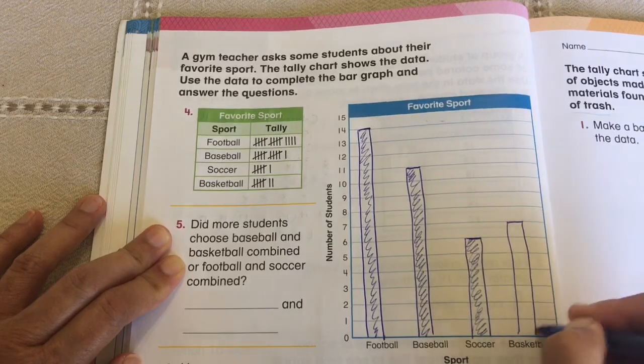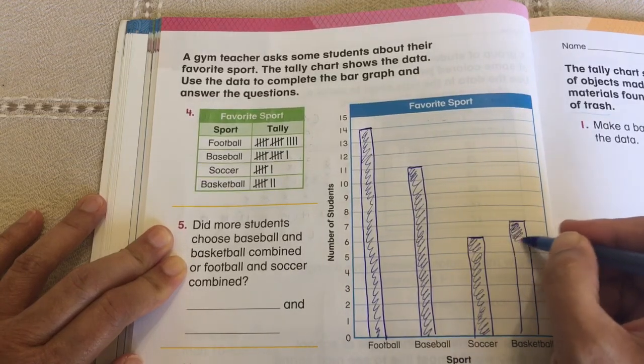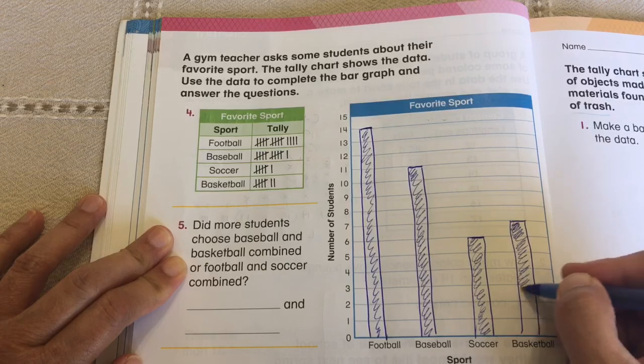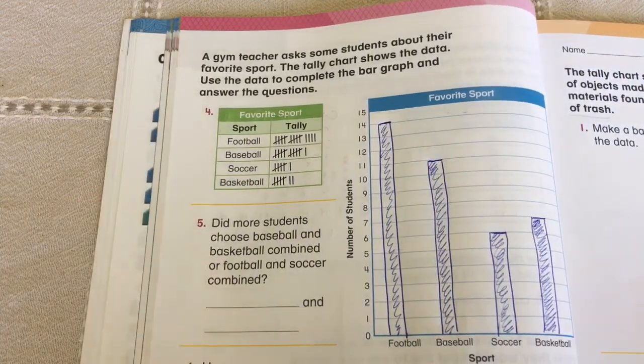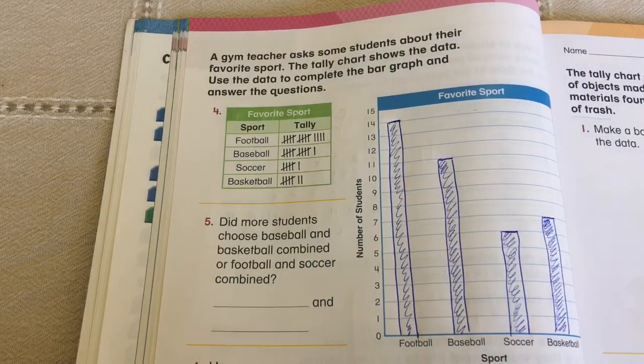Looks like soccer had the least amount of votes. My guess is that at our school, baseball would have the least amount of votes. I could be wrong, but I think soccer is pretty popular at our school.